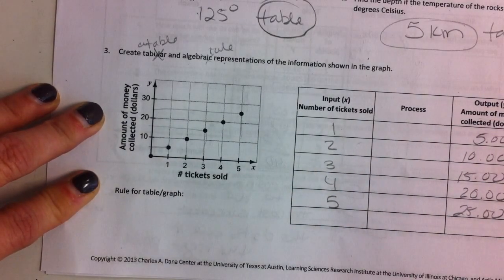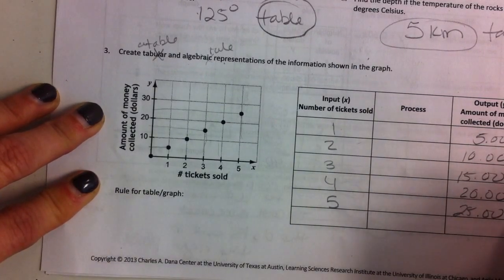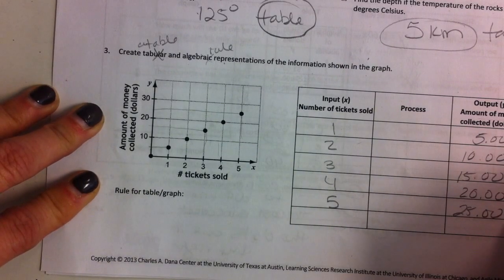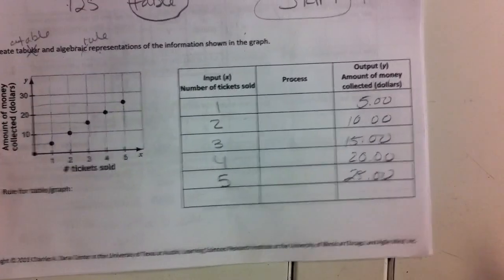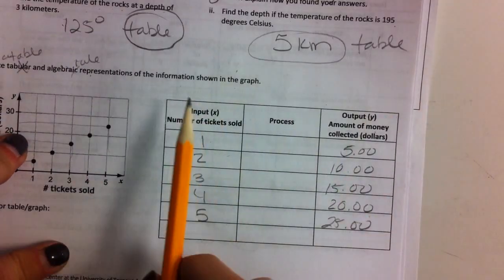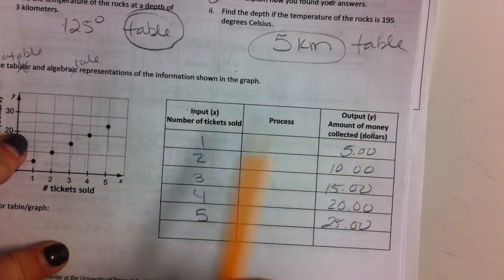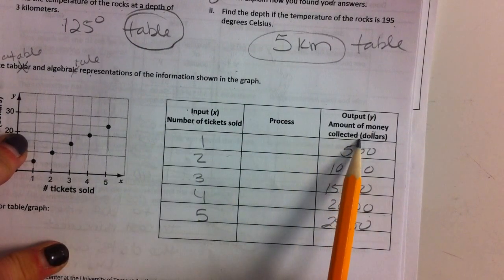So stop and think, what is the process? Now, I know a lot of you are saying, well, Ms. Oxley, it's going up by 5. That wasn't the question that they're asking us. I'm no longer asking you, how is the output changing? I'm not asking you that question anymore. I'm asking you, what is the relationship between the input and the output?